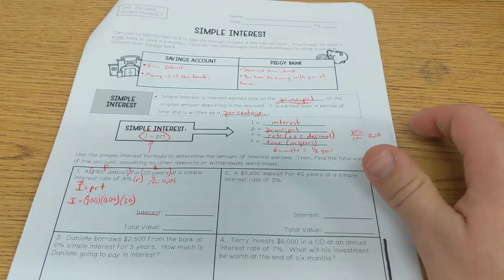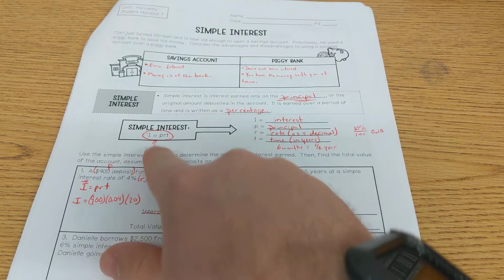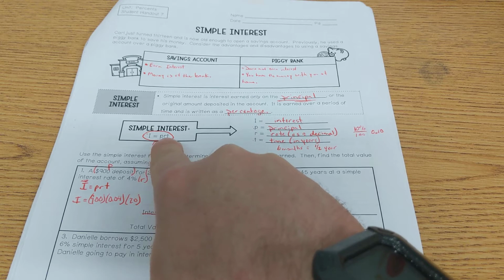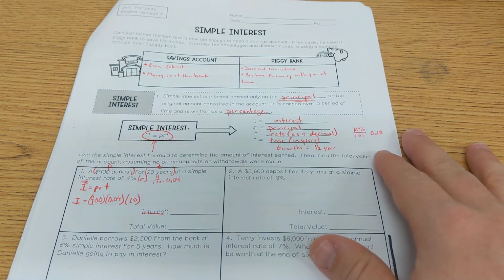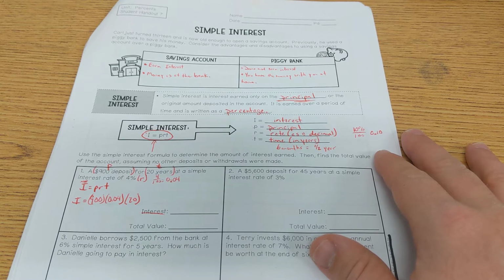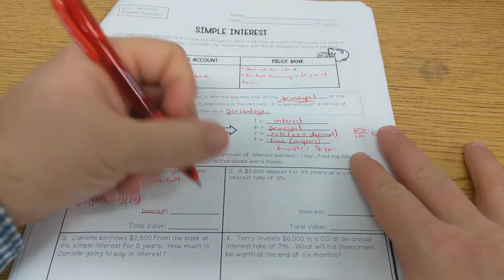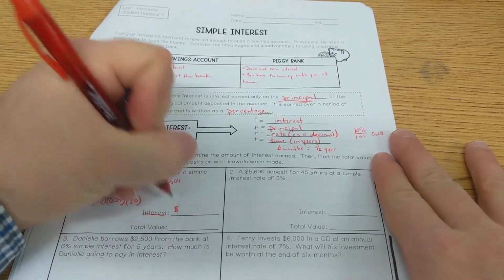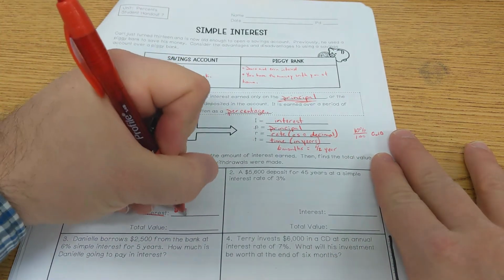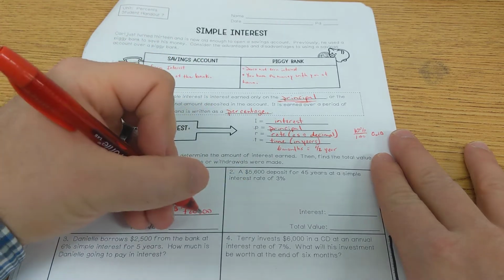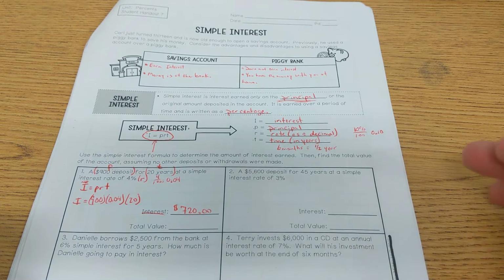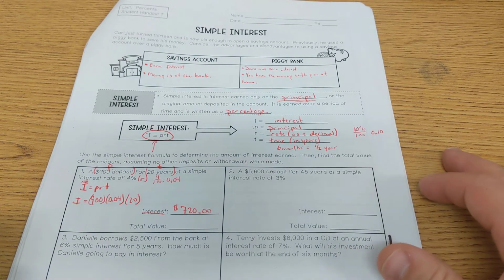All right. Now all we need to do is multiply these. When the letters, the variables are right next to each other like this, that means you're multiplying them. So 900 times 0.04 times 20 should give us an interest. And now our interest, remember, is talking about money, is $720. Now you don't have to put the cents in there because there's no cents, but $720.